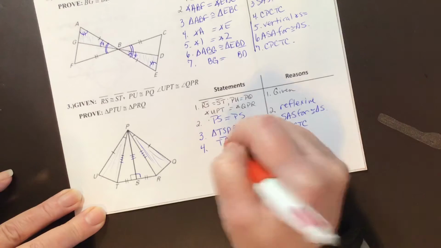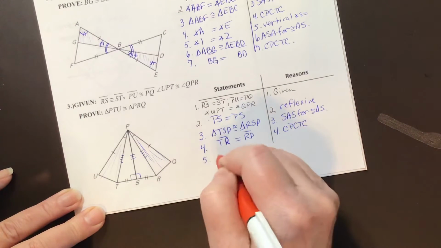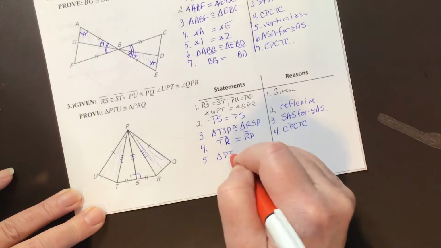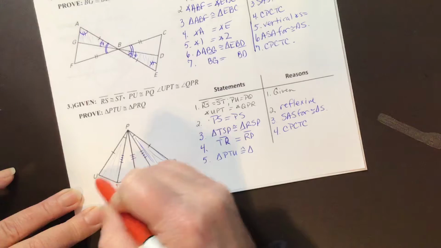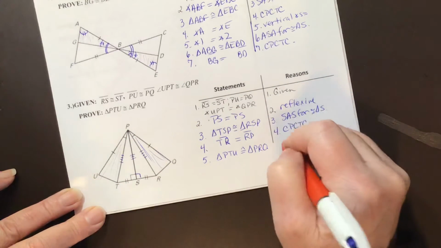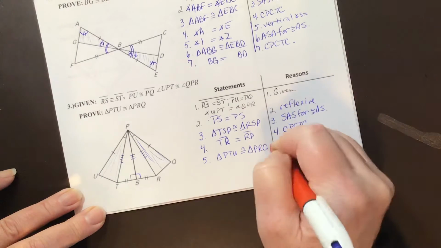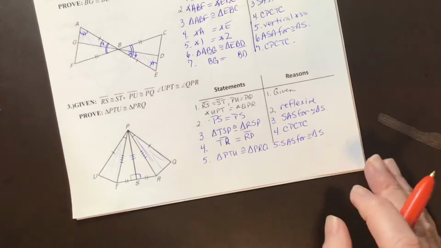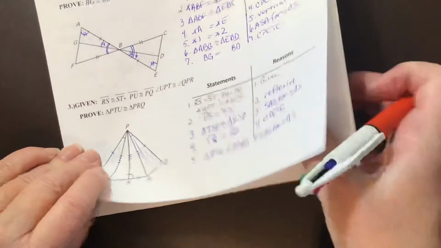Okay, remember that's a P. And then now, do you see that congruence pattern with triangle PTU congruent to triangle PRQ by side angle side? I know these are not easy, but they really do fall into place, like I've said before on occasion.